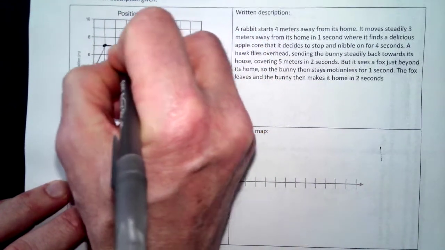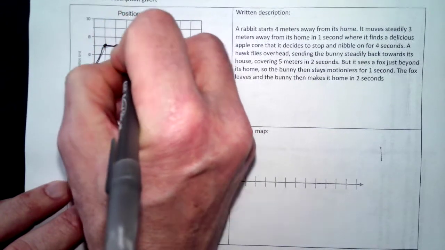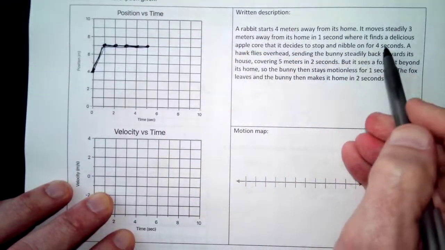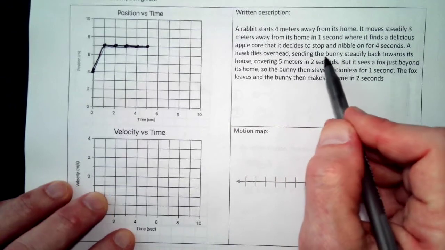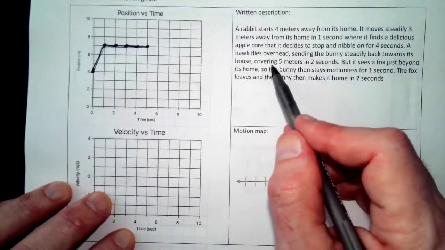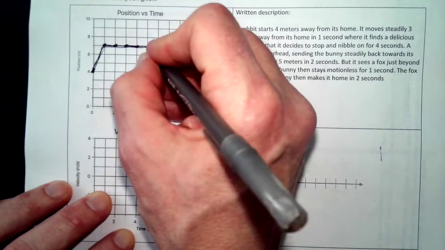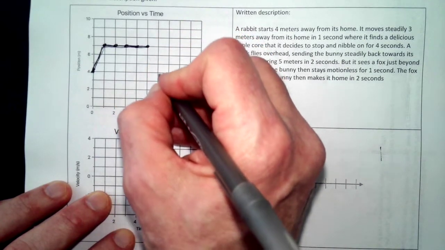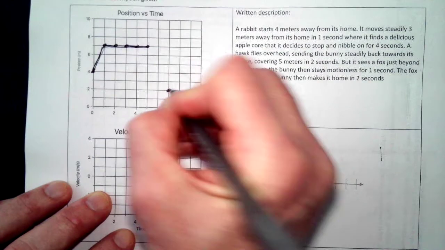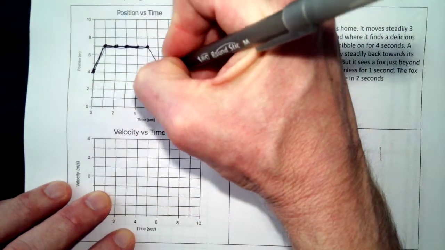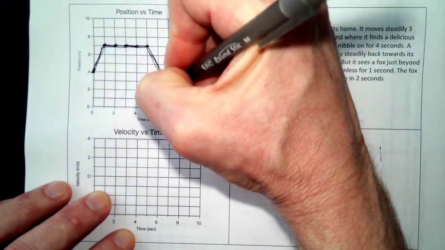So I'm getting my position time graph drawn in place. A hawk flies overhead, sending the bunny steadily back towards its house, covering 5 meters in 2 seconds. So I know 2 seconds. I know I've got to go 1, 2, 3, 4, 5. And so I've got to cover 5 meters in 2 seconds.